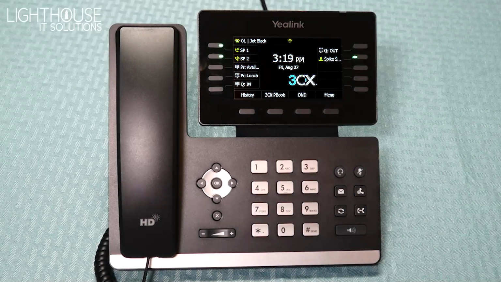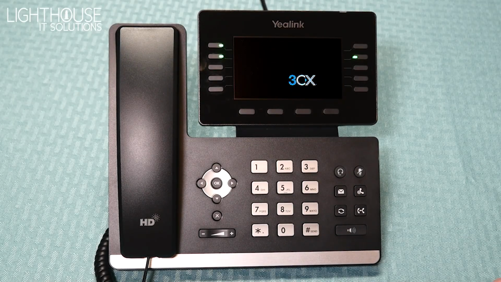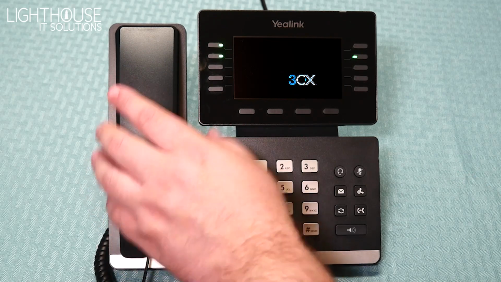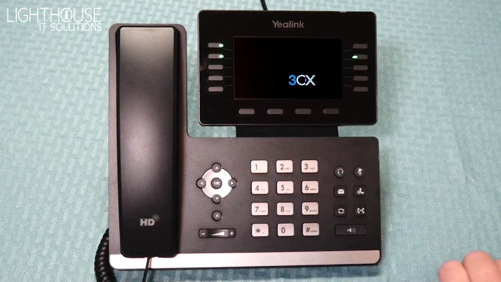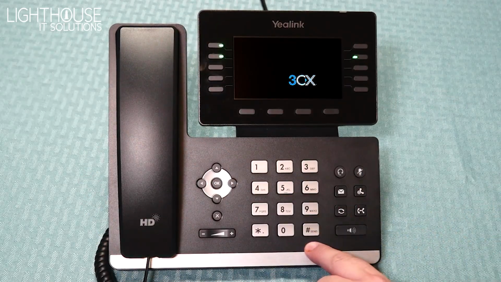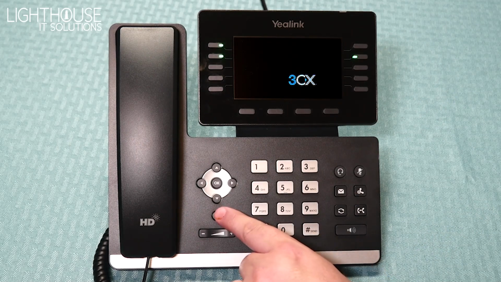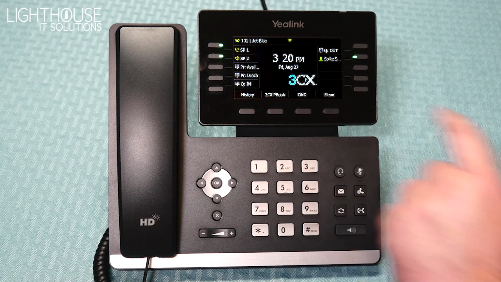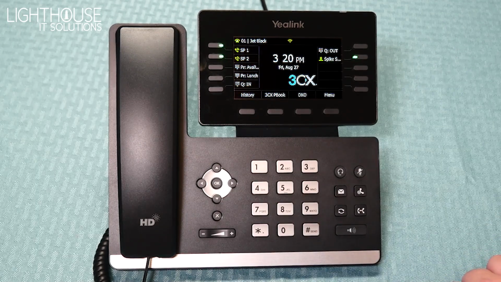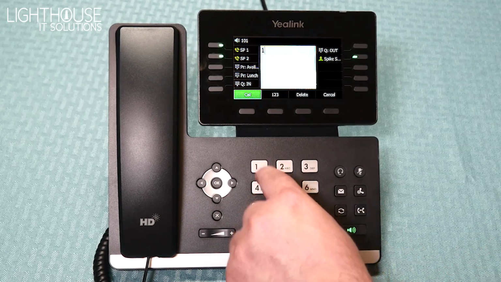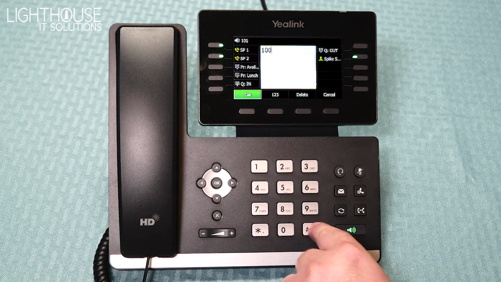Let's make a phone call. We'll start off by dialing the number or extension using the keypad, or we can pick up the handset. Once we're done, we'll dial the pound key to send the command, which I often call the enter key, or we'll dial it using the send button on the soft key. Let's do that now.